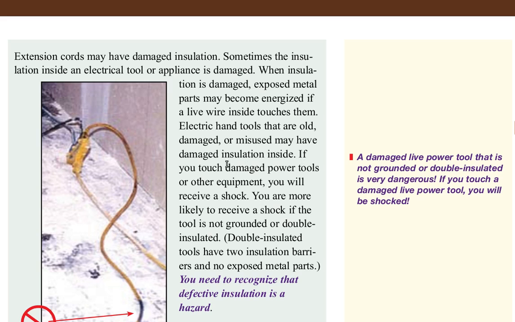If you touch damaged power tools or other equipment, you will receive a shock. You are more likely to receive a shock if the tool is not grounded or double insulated. Double insulated tools have 2 insulation barriers and no exposed metal parts.